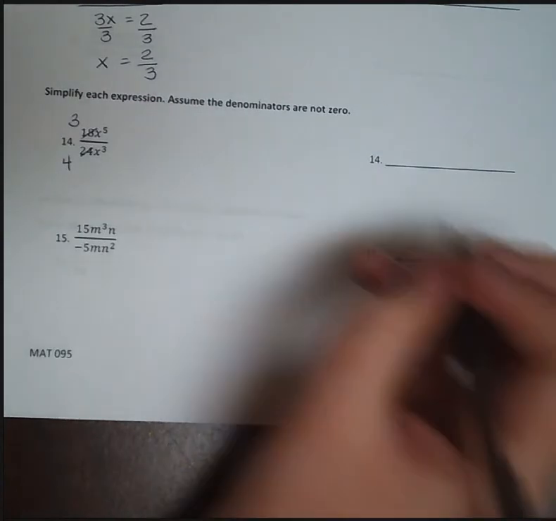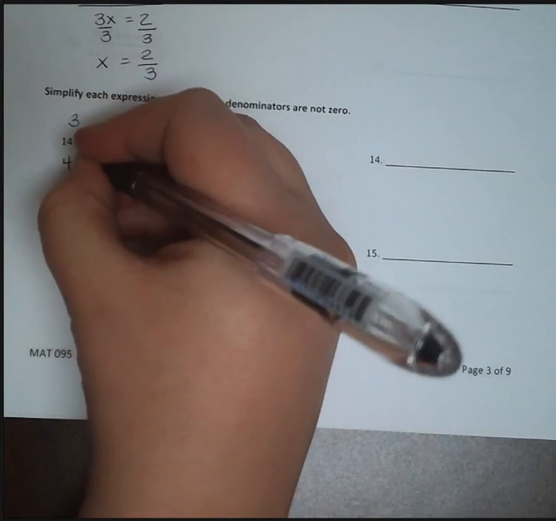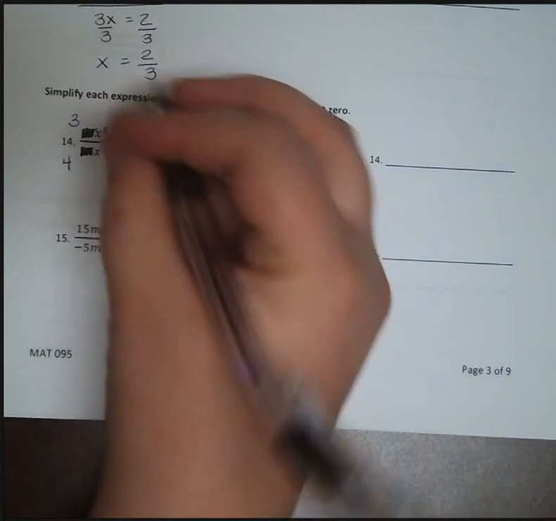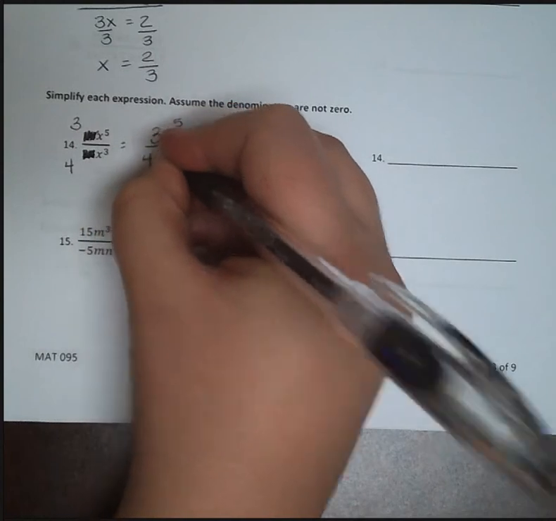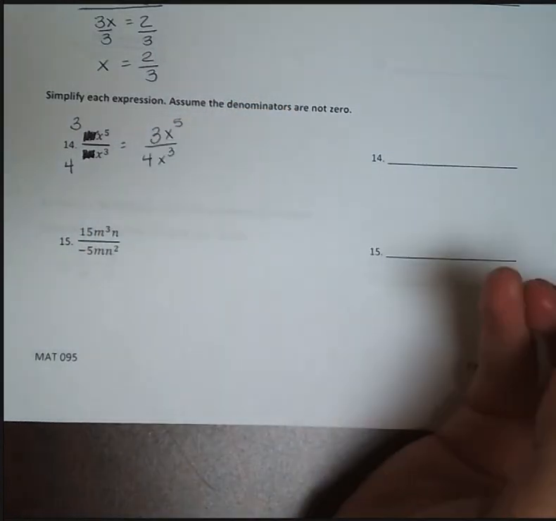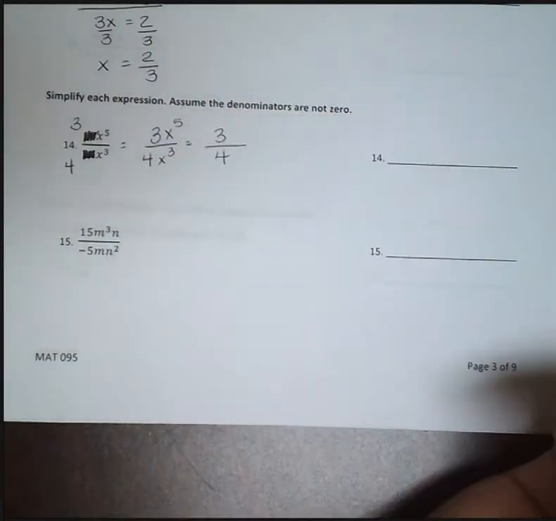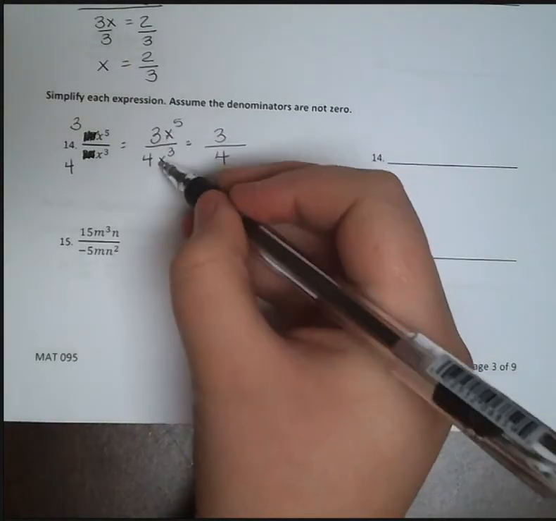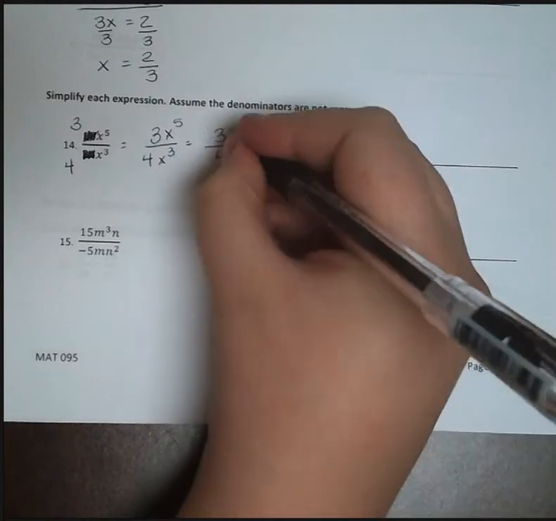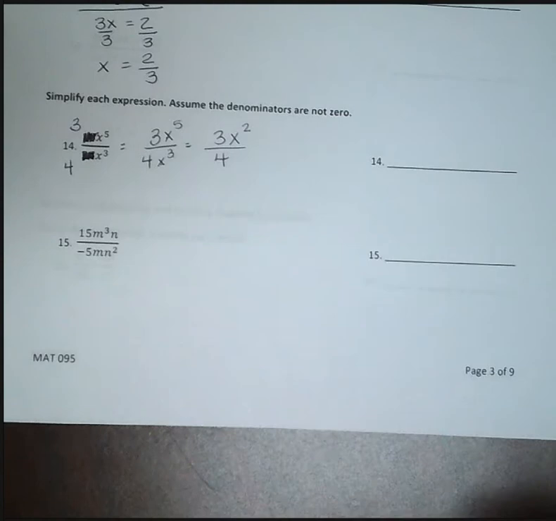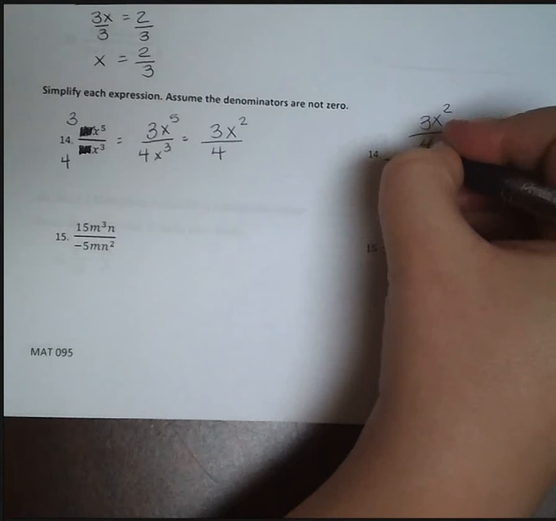Remember, I taught you that if it helps you to black out what you have just crossed out, then that's perfectly fine if that helps you. So you now have 3x to the 5th over 4x to the 3rd. So we know we're not done because we have x's in the numerator and the denominator. So I know my 3 and 4 are going to stay the same. When you divide your bases, you subtract their exponents. So 5 minus 3 is 2, and it goes on top because that's where your bigger number is. So your answer is 3x squared over 4.